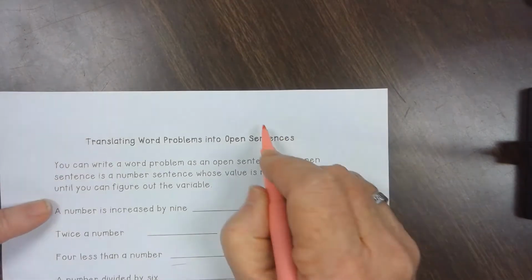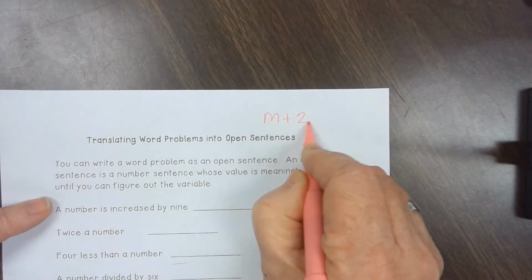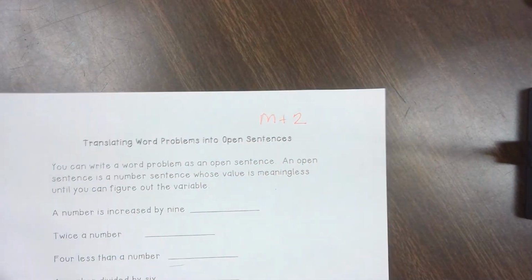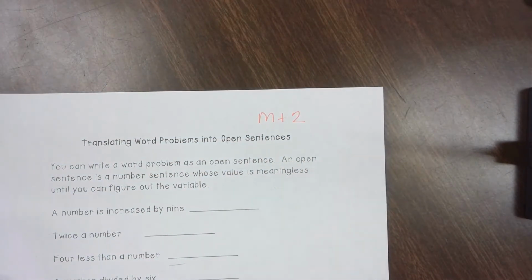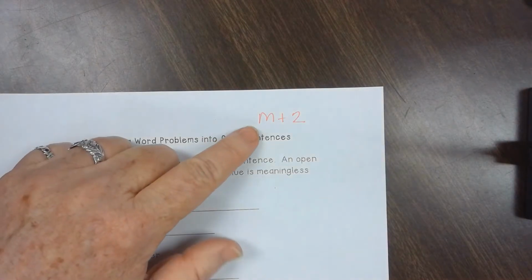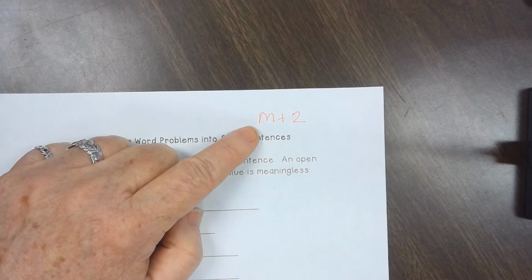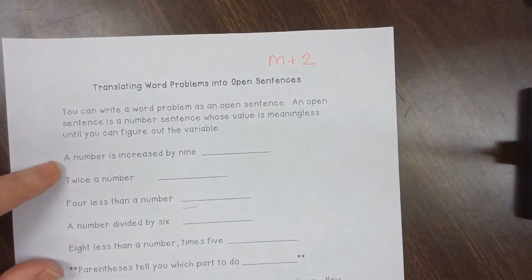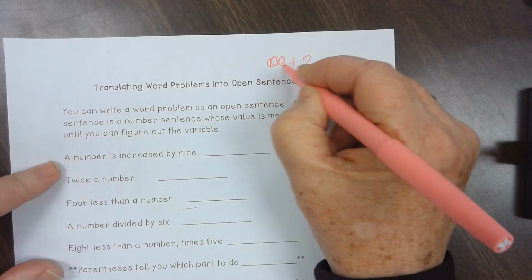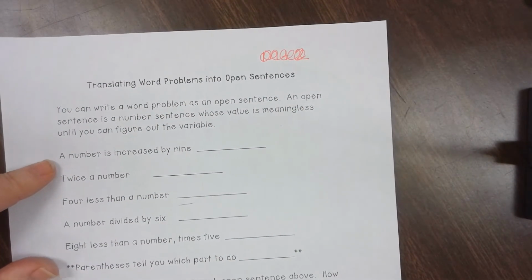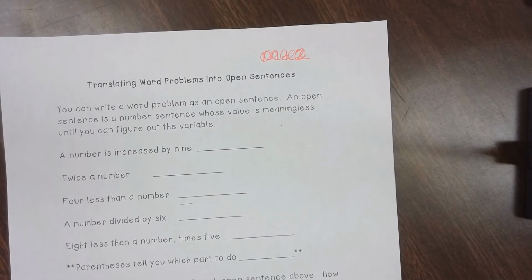If I have m plus 2, I don't know what the value is until I can figure out what that m is worth. I don't have an equal sign, so there's no way to tell. You can't shout out a number 6 and have it be right because it's meaningless. That's the part in algebra I never understood. So we're going to practice writing expressions. Expressions are number phrases that don't have an equal sign. You'll see what I'm talking about once we get going.